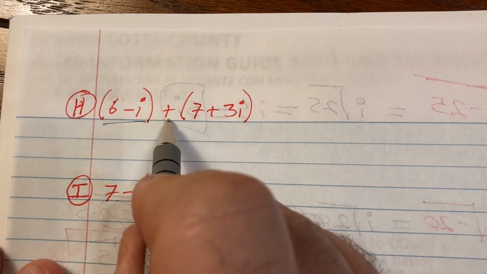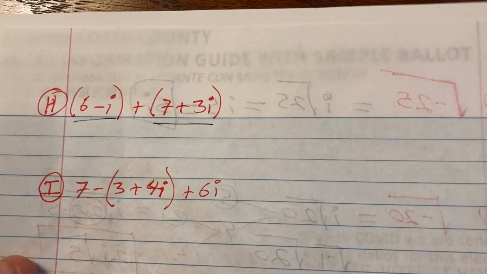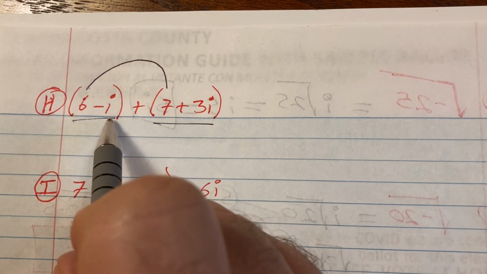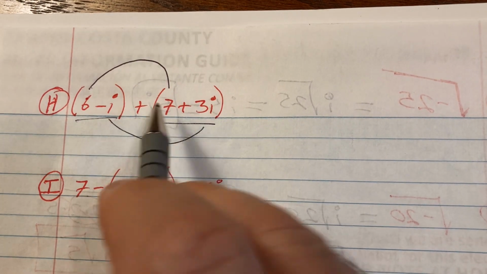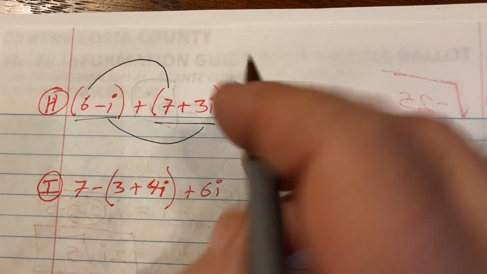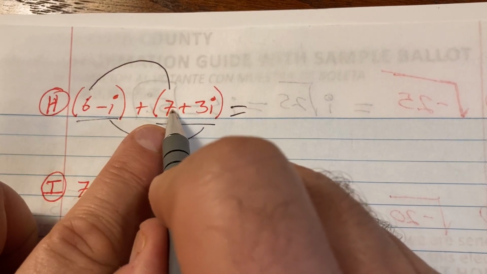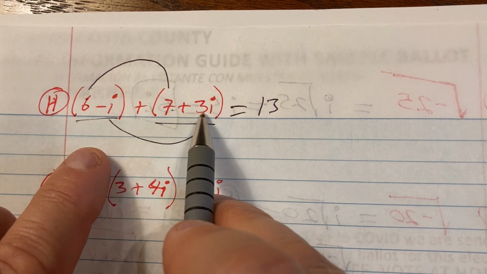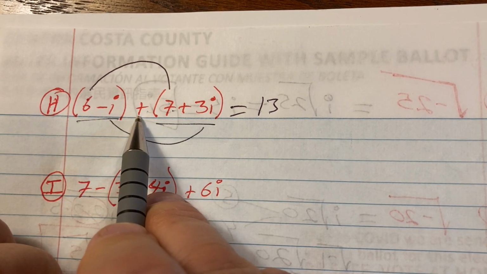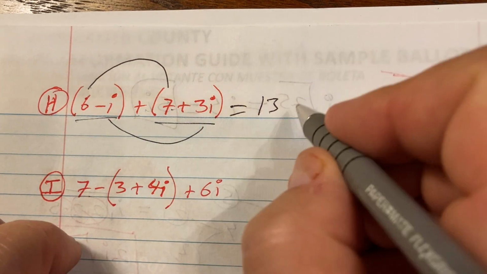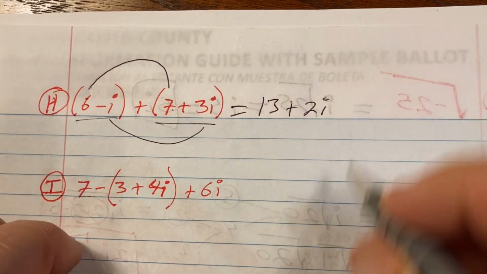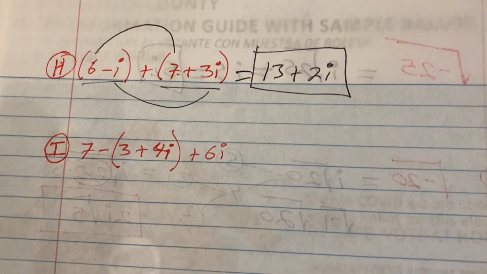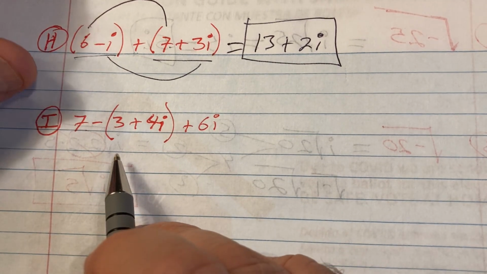Here's a complex number plus another complex number. We're going to take the real portions and add them together. And then you take the imaginary portions and add them together. So it's 6 plus 7. And this is negative i plus a 3i. A negative i plus a 3i. So that would be a plus 2i. Done. This stuff is pretty straightforward.